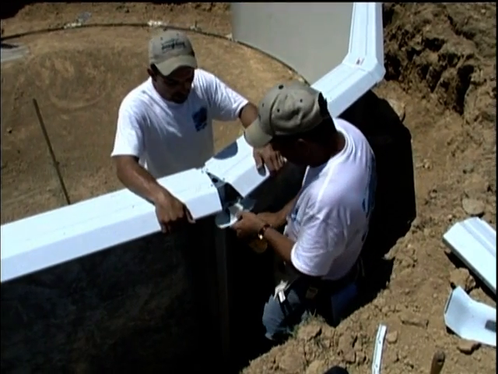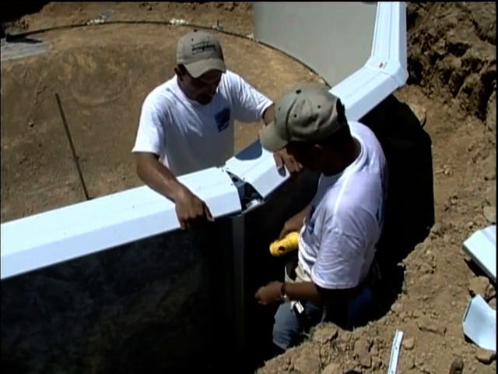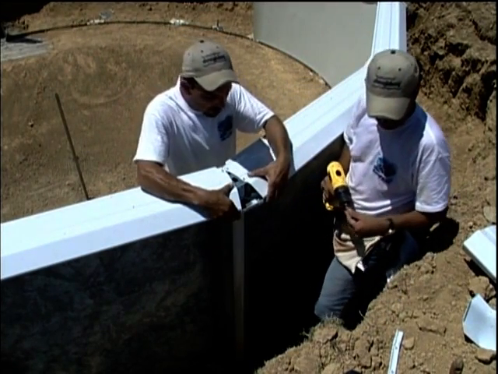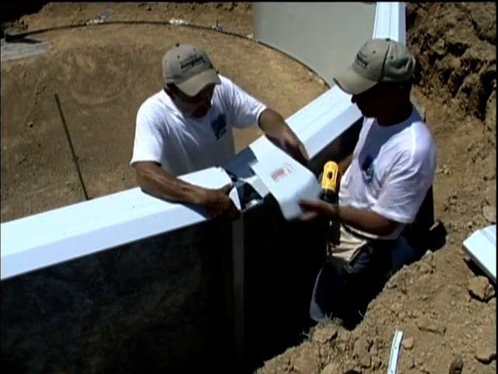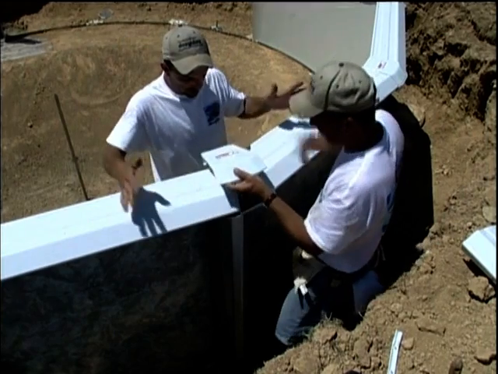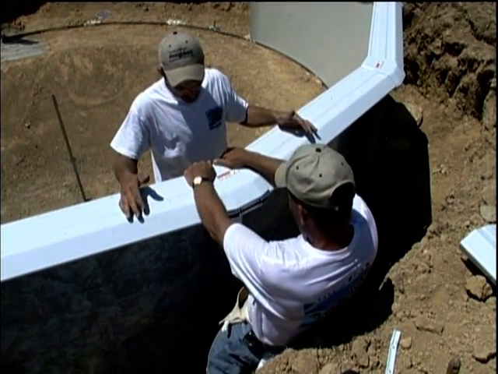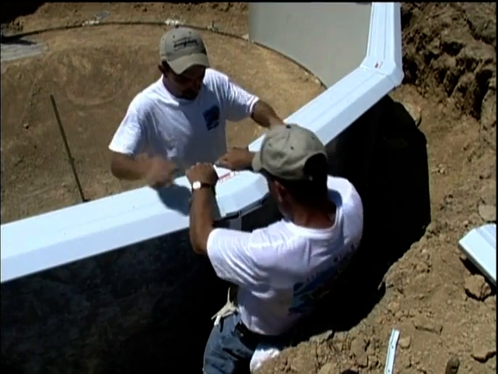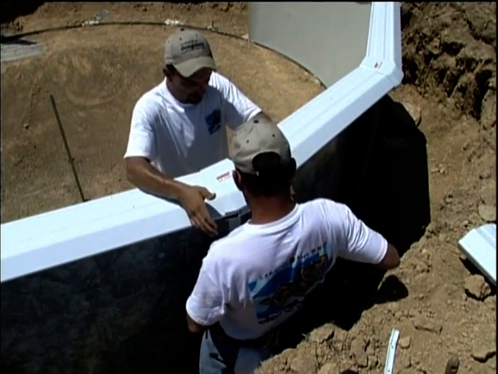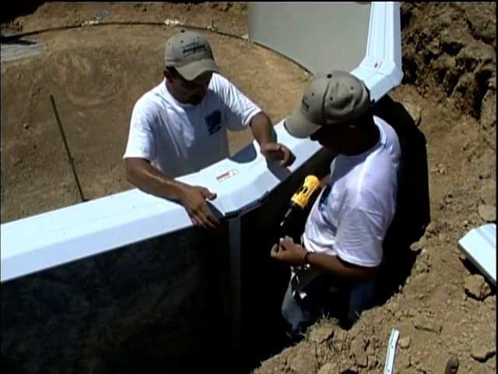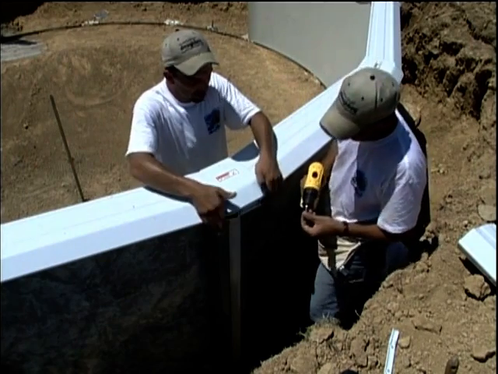Some top connectors are 1-piece that snap on, while others are 2-piece connectors that are screwed in place. This pool has 2 piece top connectors and is screwed in place. The bottom portion is screwed to the verticals with a 10 by 3/8 inch sheet metal screw. Then hook the back portion of the top connector on the inside of the top rails and pull it towards the outside of the pool.